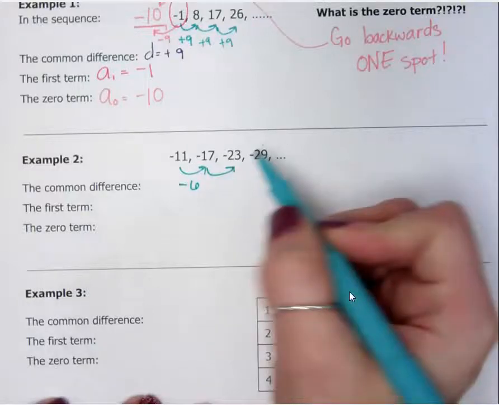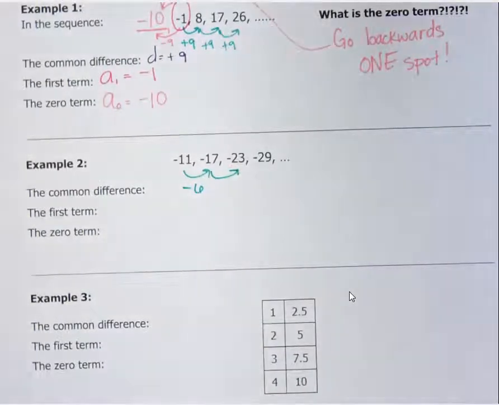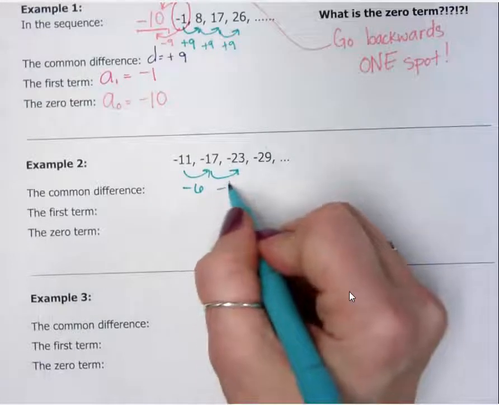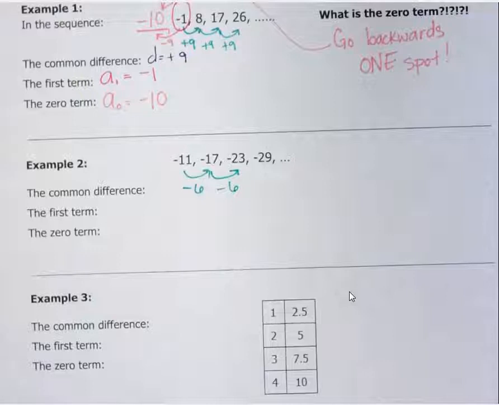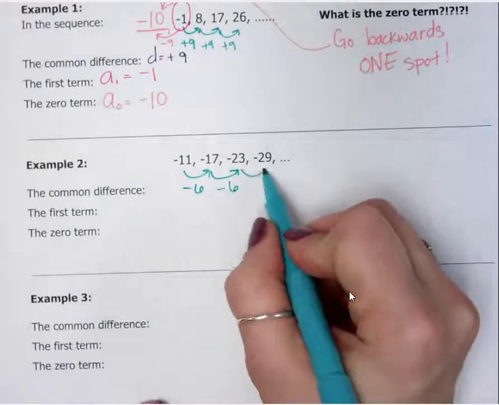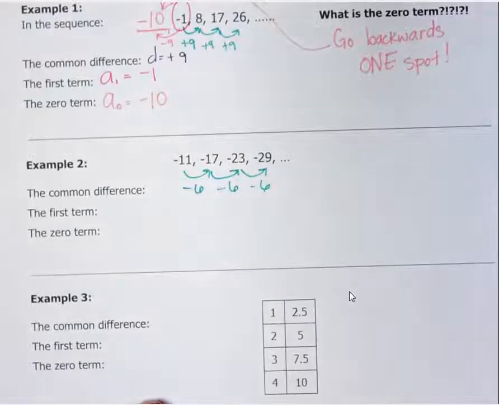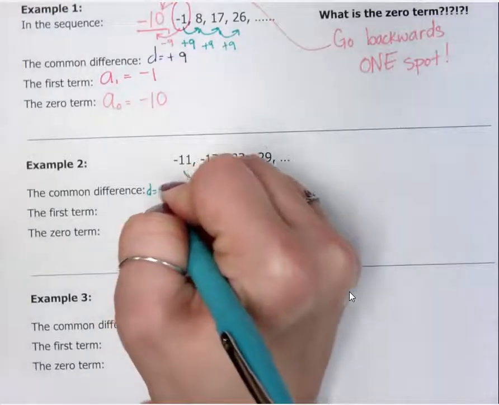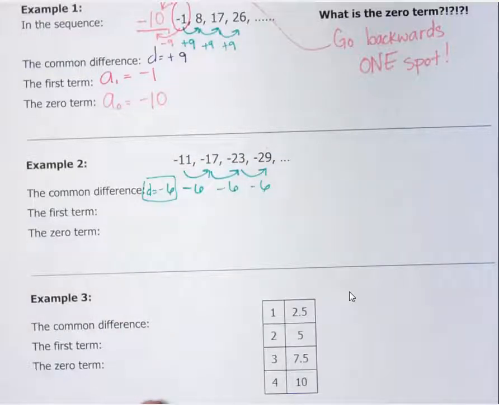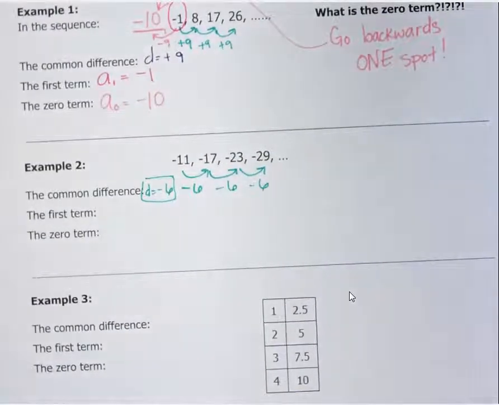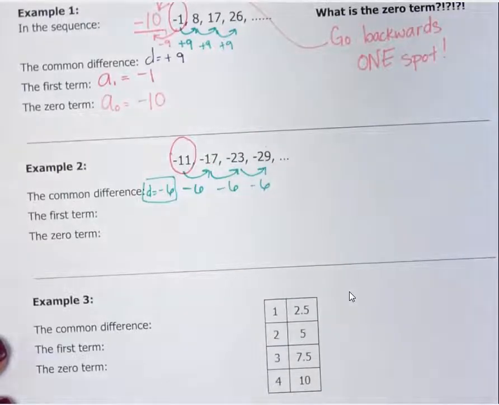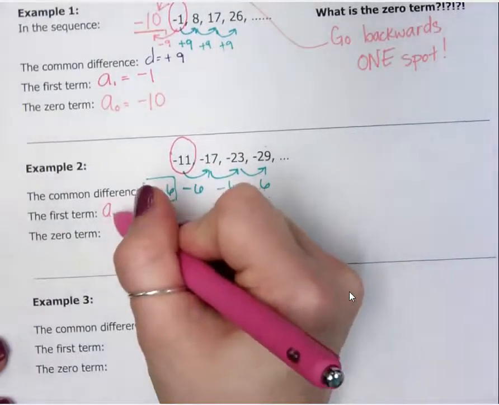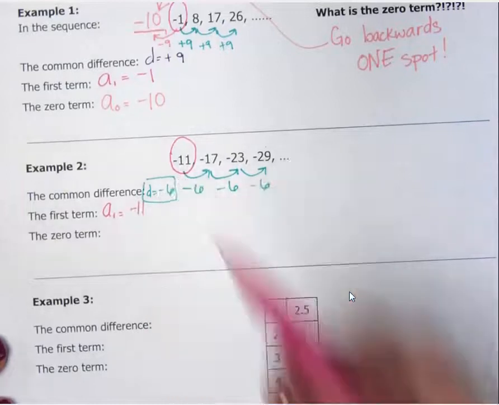All right, 17, 18, 19, 20, 21, 22, 23. 6 units. And I went more in debt. 23, 24, 25, 26, 27, 28, 29. That's 6 units. Negative. All right, so my common difference, we would write that D equals negative 6 because we're going down 6 units. My first term, remember this is a really hard one. My first term is literally my first term. So we would say that A sub 1 equals negative 11.